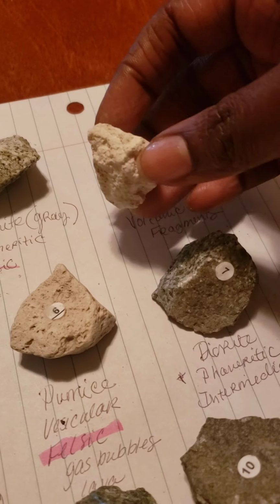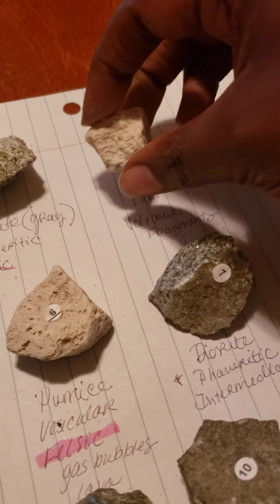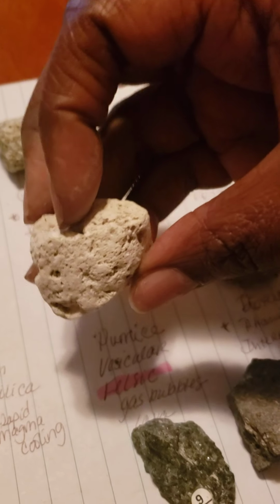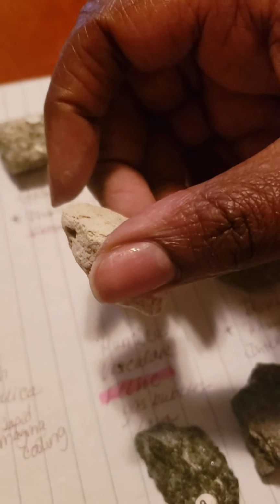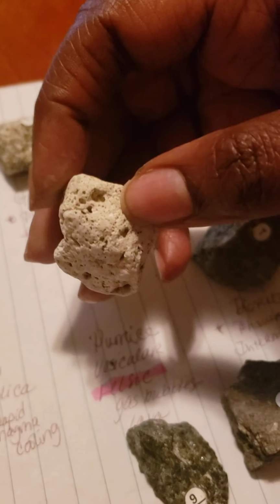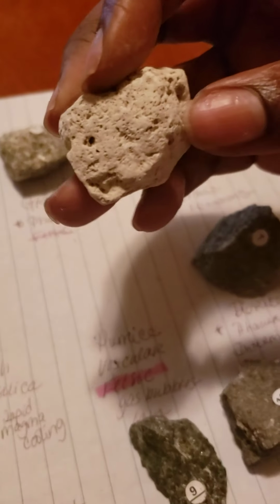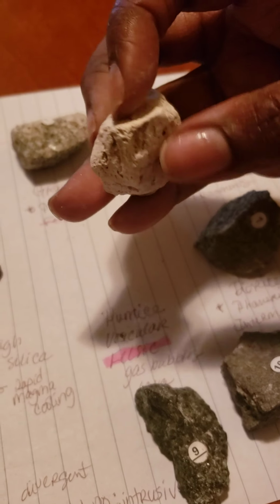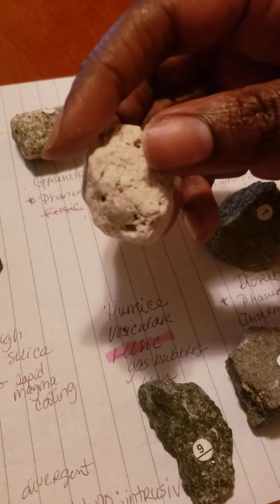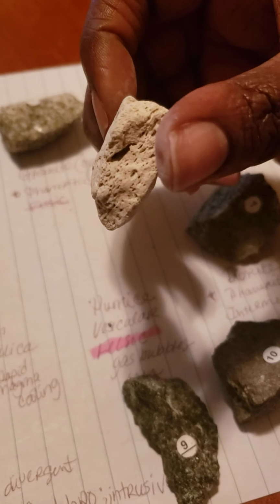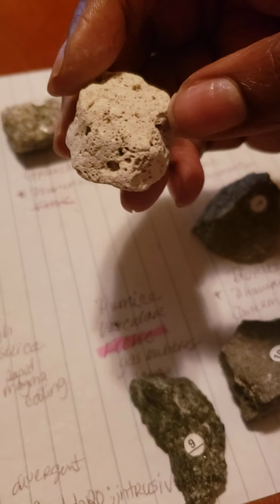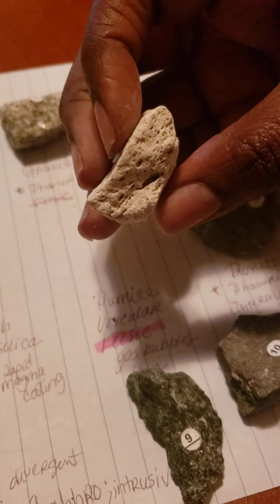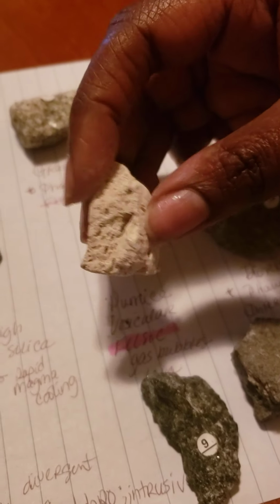Tuff is volcanic ash. It's been cemented together, whereas our pumice here, it's porphyritic as well. It forms from cooled lava, and as you'll also notice, there are little holes in here. There are little vesicles, and the vesicles are formed from gas bubbles. Gas bubbles from lava make little holes there.